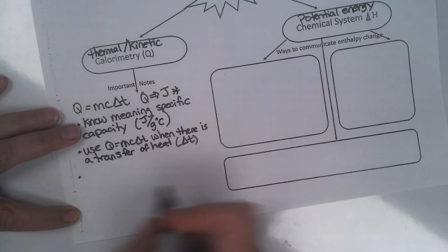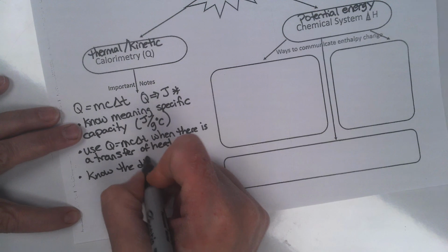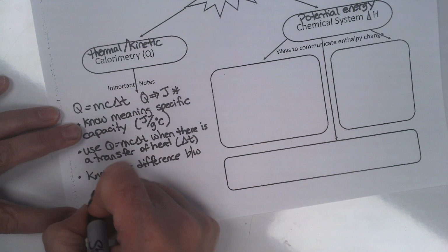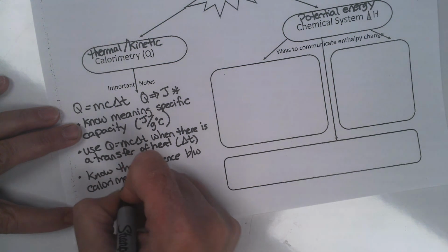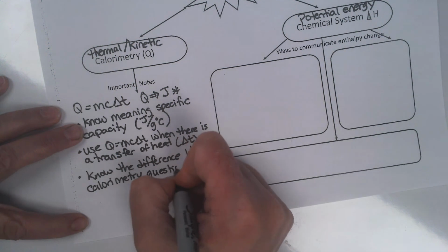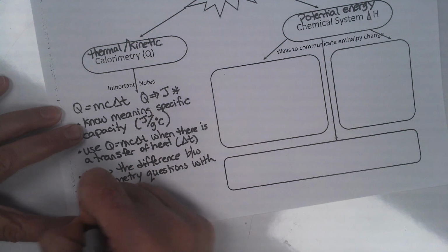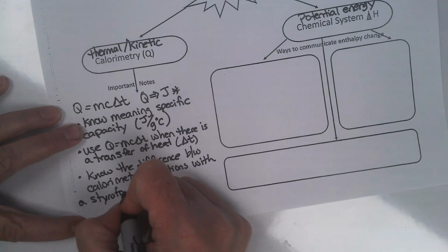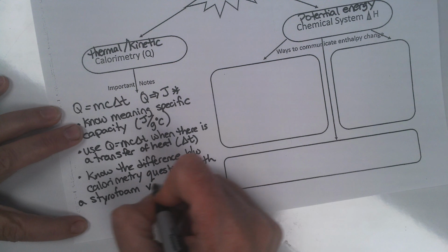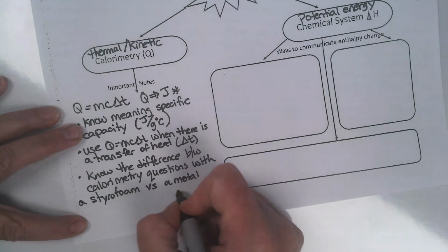And the other thing that you need to know is you need to know the difference between calorimetry questions with the styrofoam cup versus with a metal calorimetry.